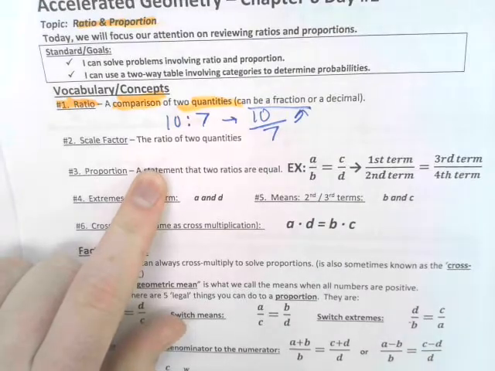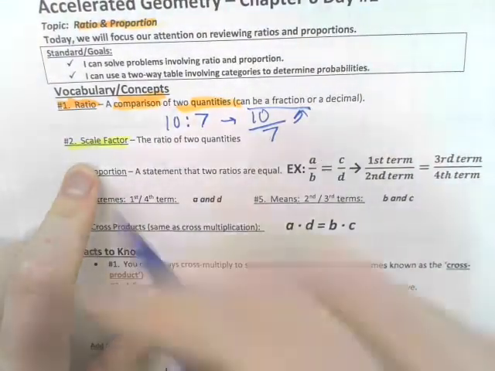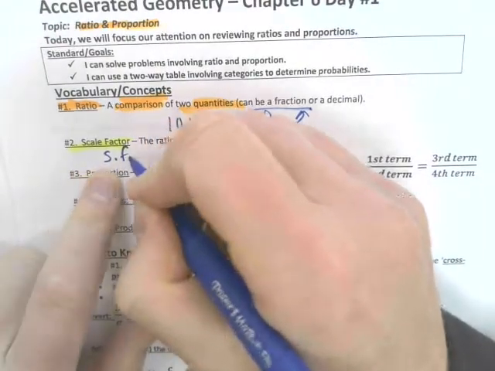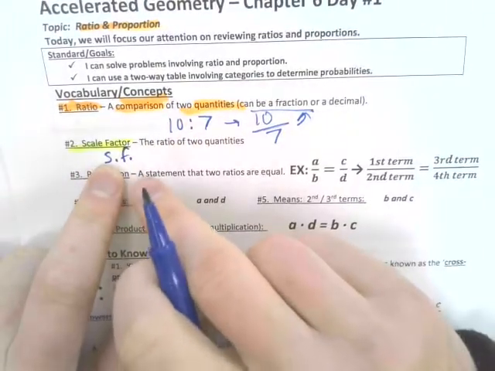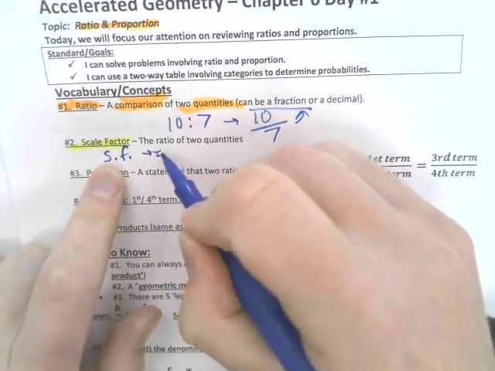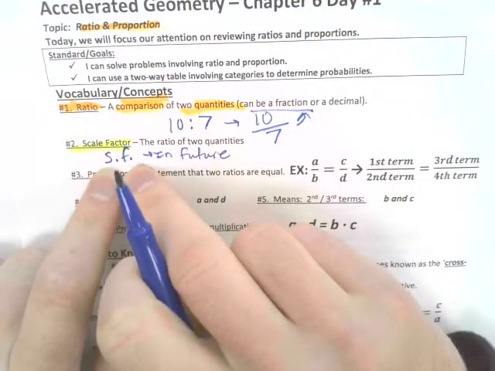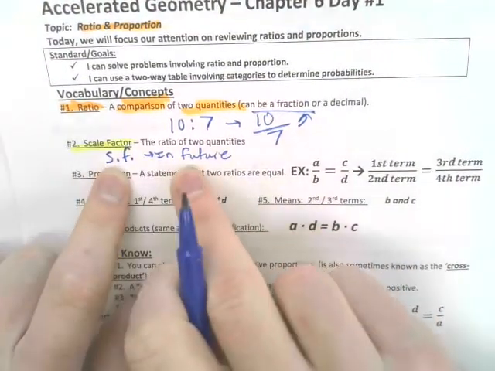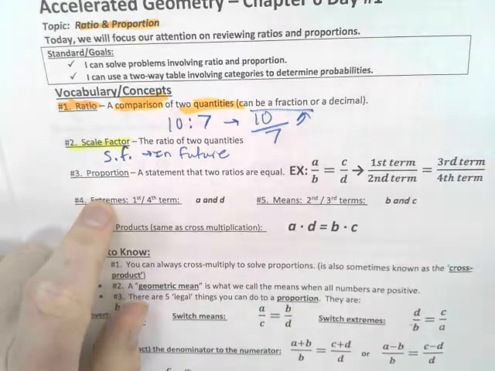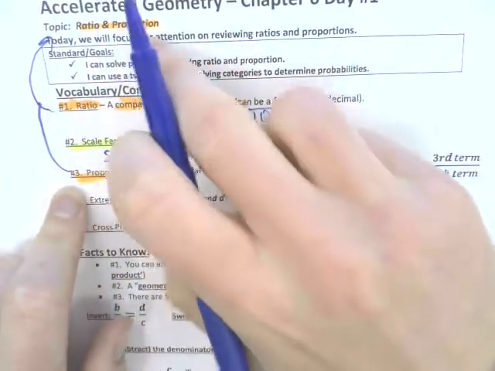Now, scale factor, this is something we don't really talk about today. We've actually seen this in previous chapters. We talked about that a little bit at the beginning of the last chapter. This is going to be more in the future. We're going to discuss it if we live that long, if we don't die. Scale factor is going to be more in the future, but proportion, if you remember, that's what our topic was going to be, ratio and proportion.